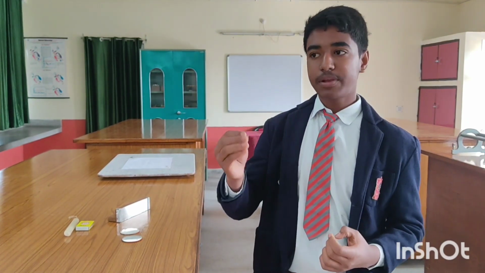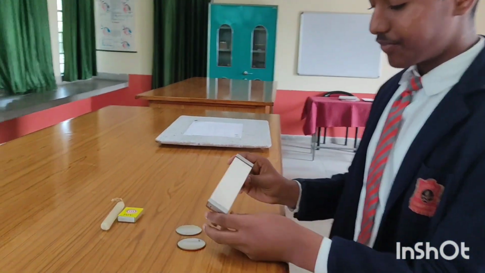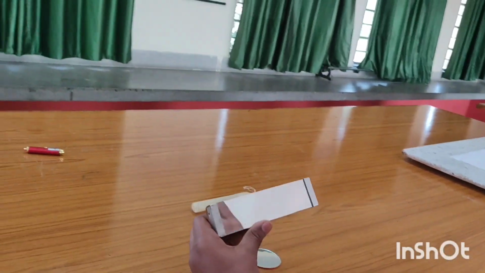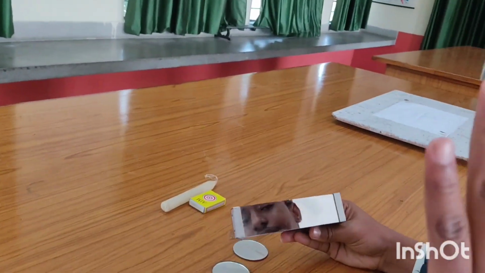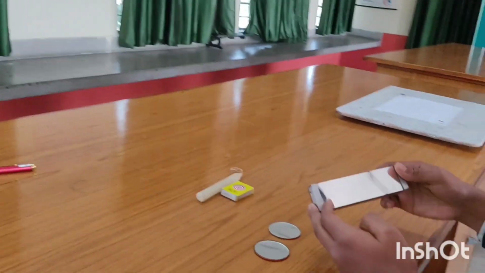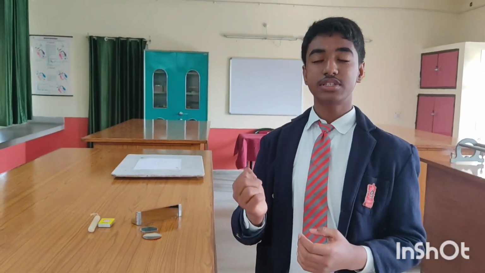For example, in front of a plane mirror, if you raise your right hand, the image formed by the mirror will appear to be raising the left hand, and when you raise your left hand, it appears to be right. So the phenomenon is like that. I am raising my right hand, now it is appearing to be left. Now I am raising my left hand, it is appearing to be right. So this is the first property of a plane mirror.